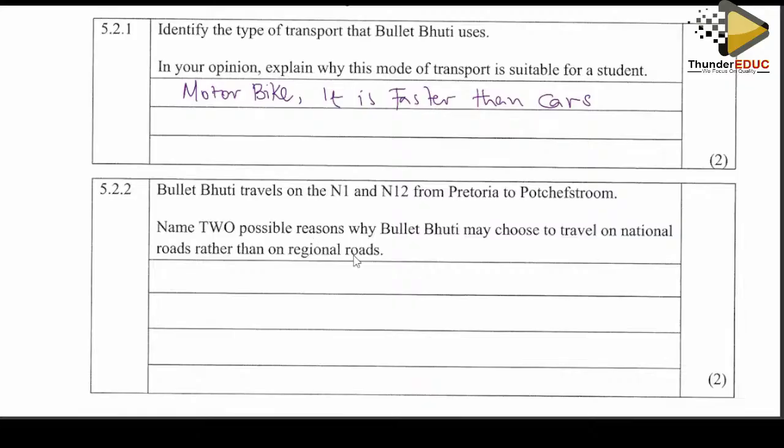Bullet travels on the N1 and N12 from Pretoria to Potchefstroom. Name 2 possible reasons why. One, no traffic lights to stop and go. And usually the speed limit is high enough, so they allow speeding up to 120.